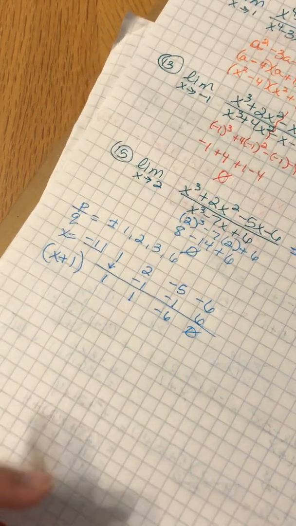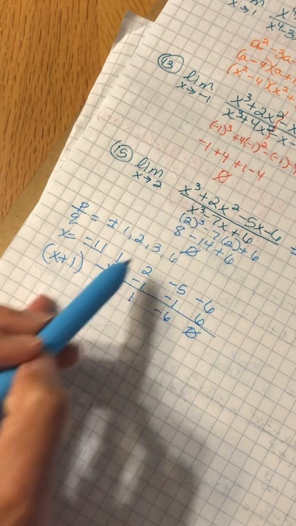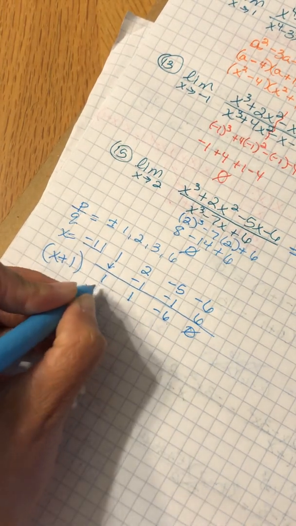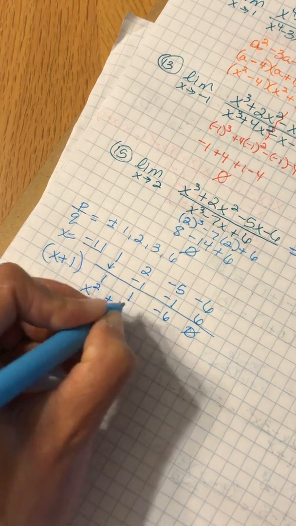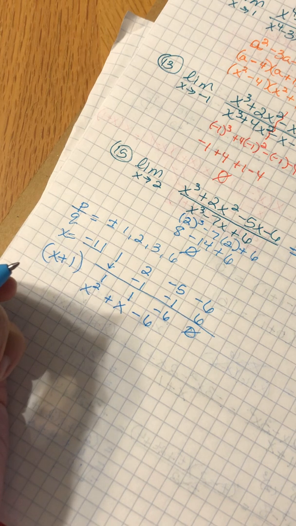Now, since we divided out a factor of x, this went down a degree from an x cubed, so now these are coefficients starting with an x squared. So this is 1x squared plus 1x minus 6. So now it's a quadratic, and that we can factor down no problem.